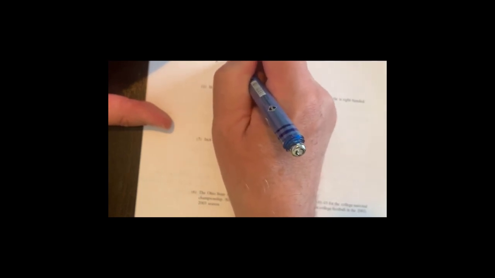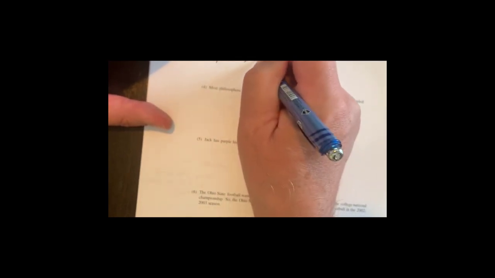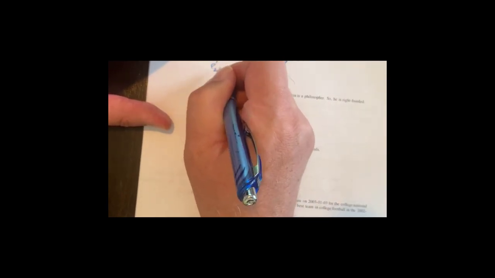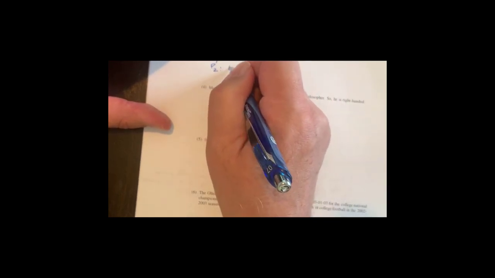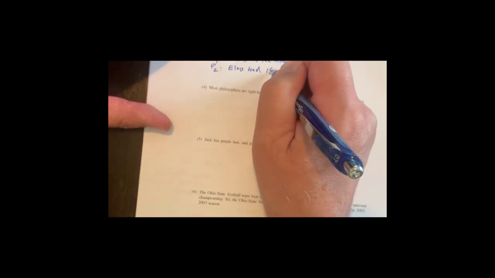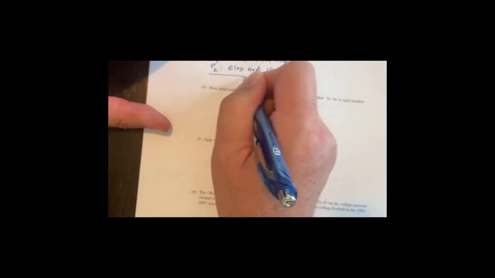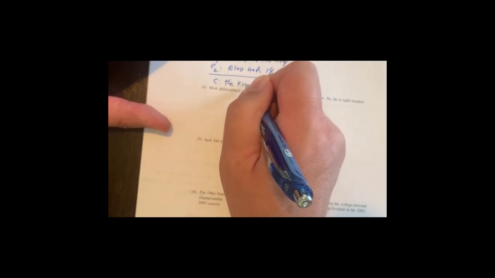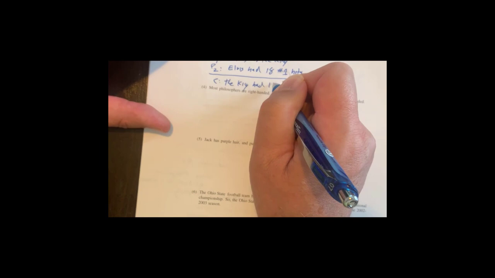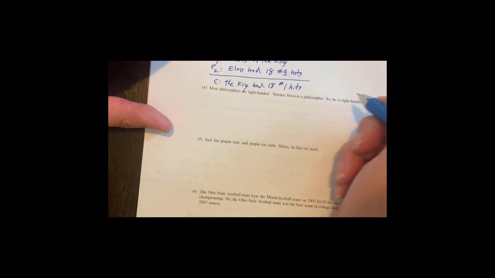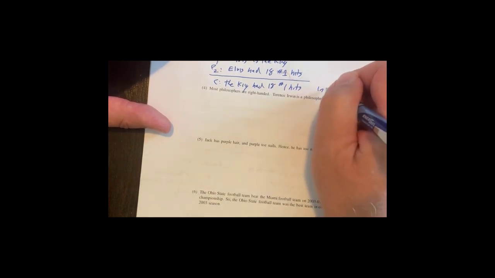P1, Elvis is the king, and P2, Elvis had 18 number 1 hits. Conclusion, the king had 18 number 1 hits. Indicator so.